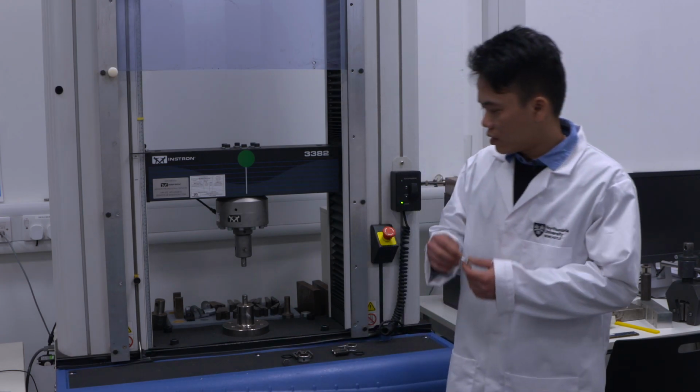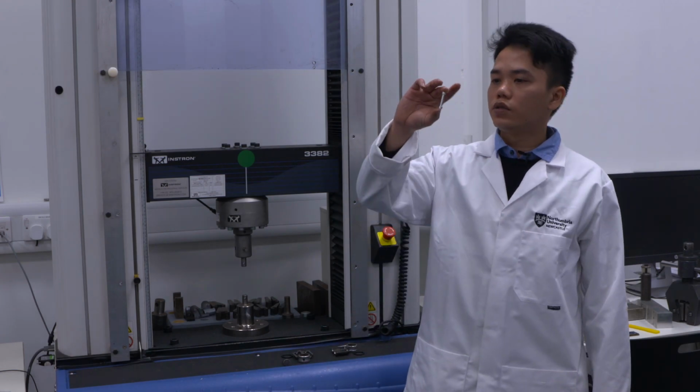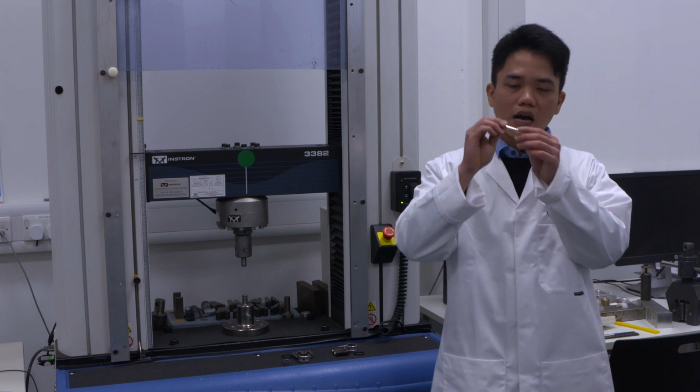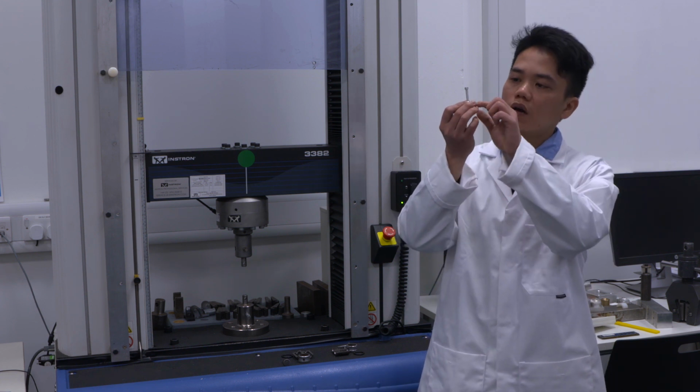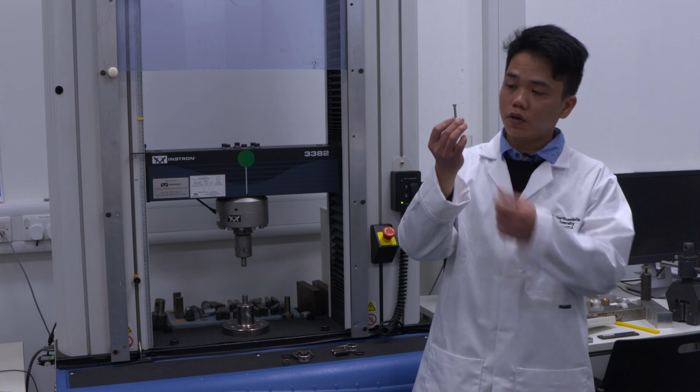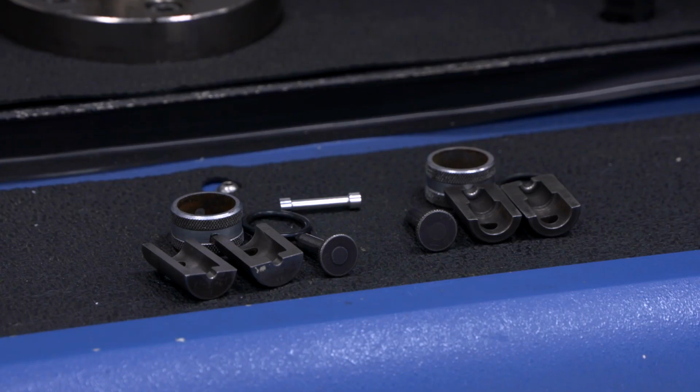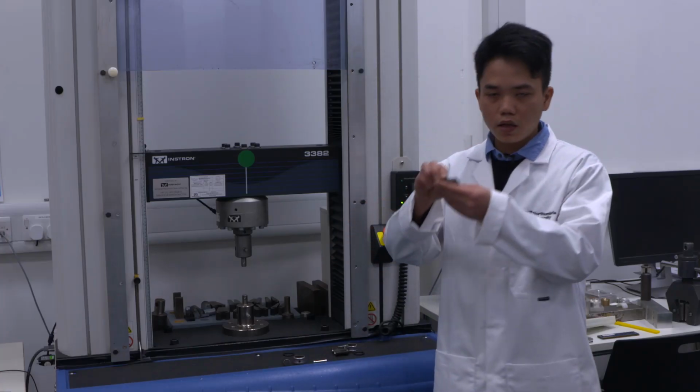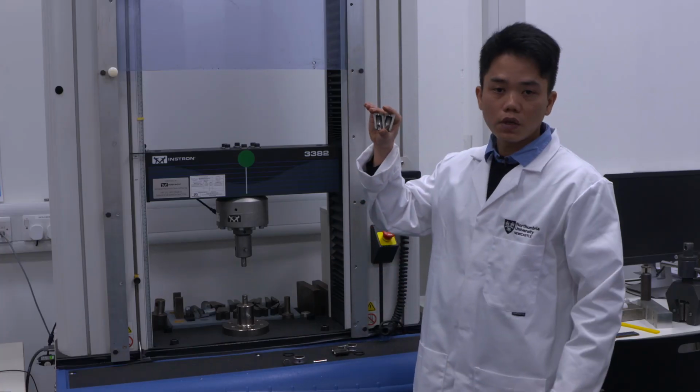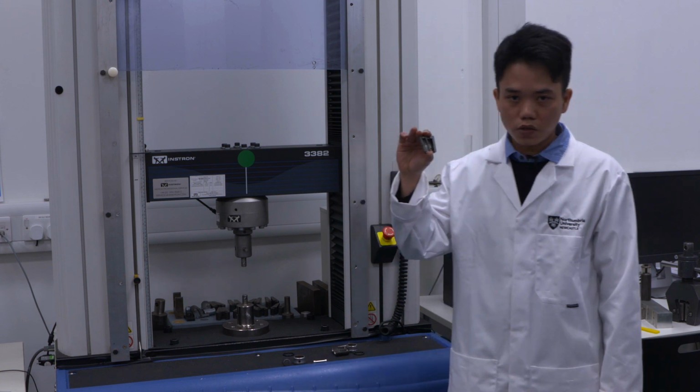For the metallic specimen we have today, it's a south end specimen with two solders at the end, as you can see. For this kind of specimen, we need different grips. Here we have the split insert grips used for this kind of specimen.